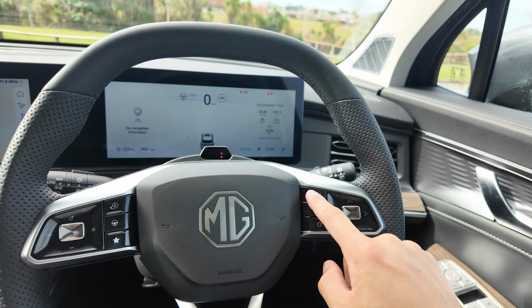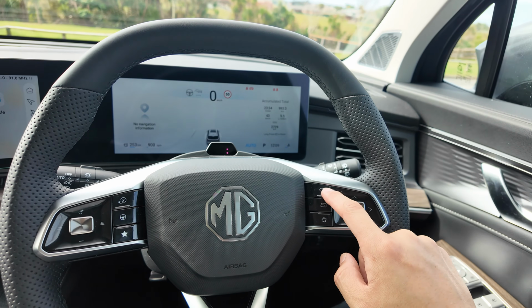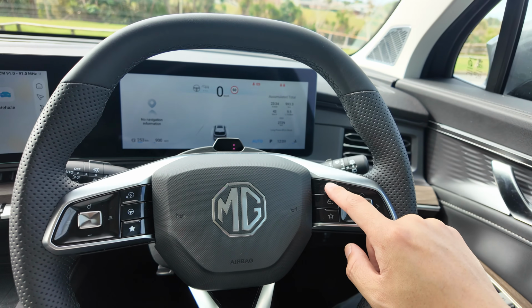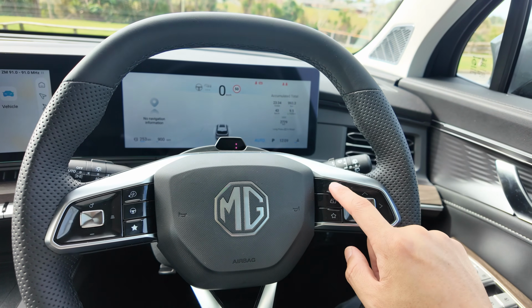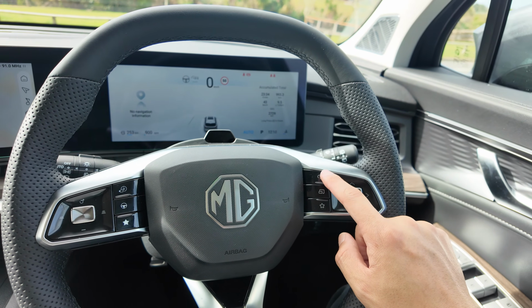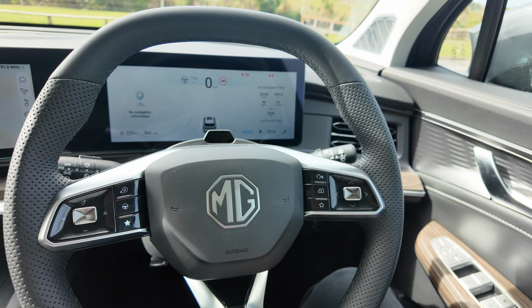There we go. So that's how to use the built-in voice recognition. You can do radio, you can do music, you can do navigation, you can do windows, you can also control the air conditioning like fan speed and temperature using the voice command as well.